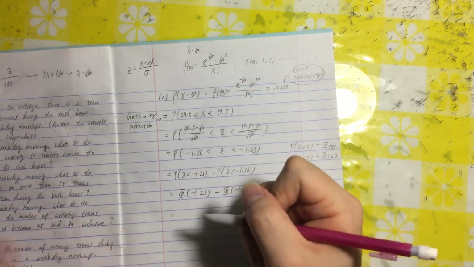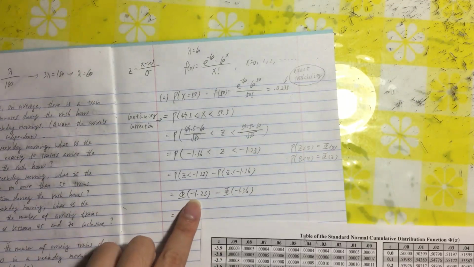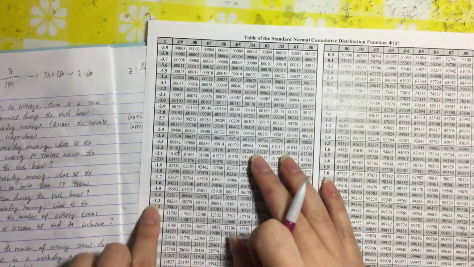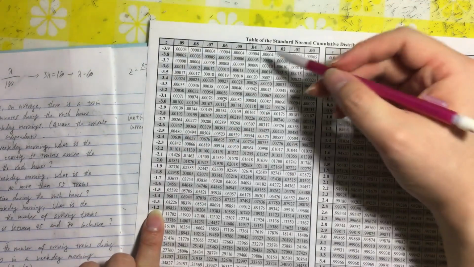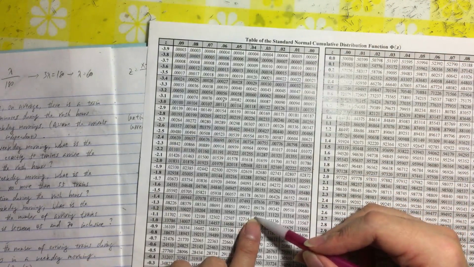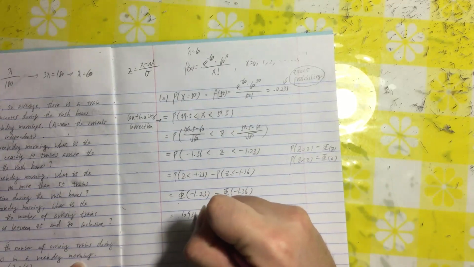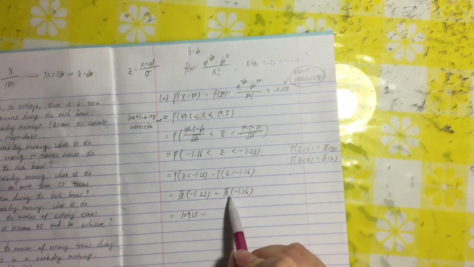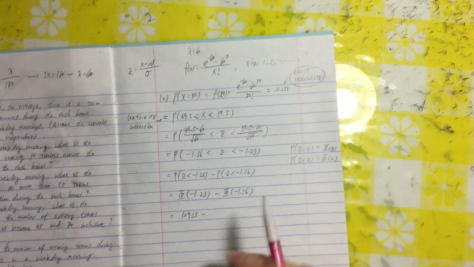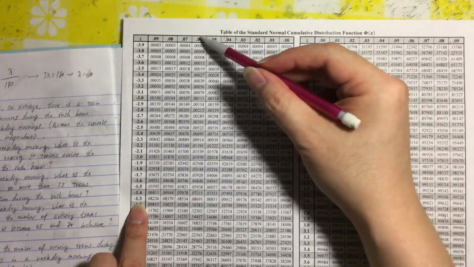Now let's use the table of the standard normal CDF. In the table, phi of negative 1.23, 1.2 is here, 3 is here. I get 0.10935. Then for phi of negative 1.36, negative 1.3 is here, 6 is here.